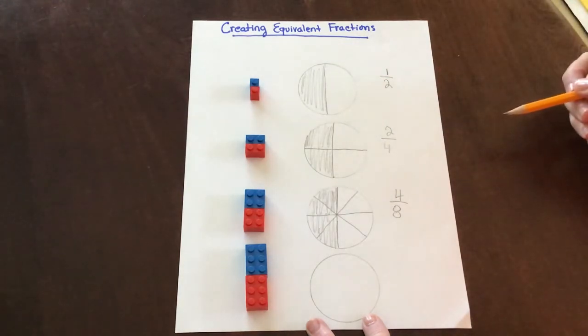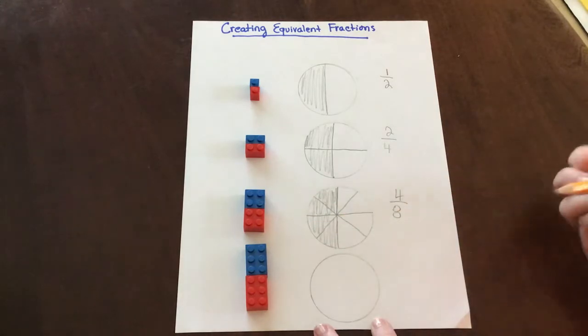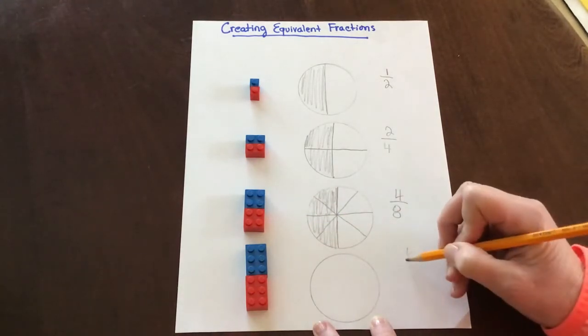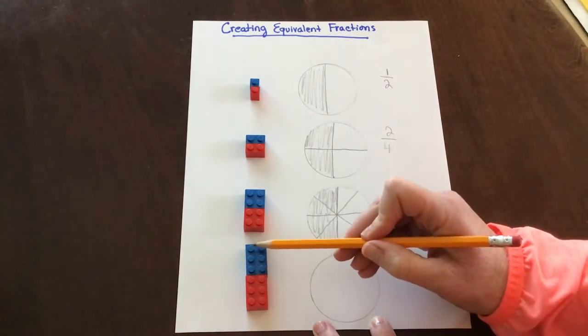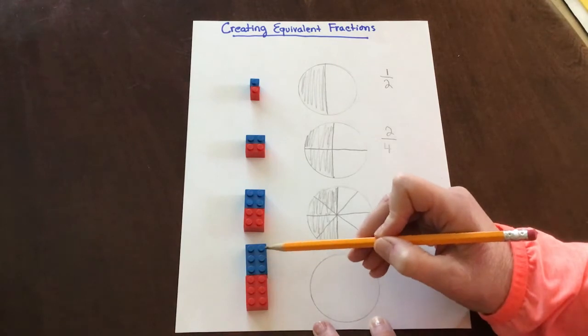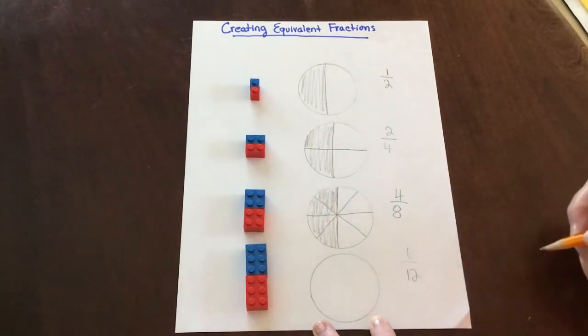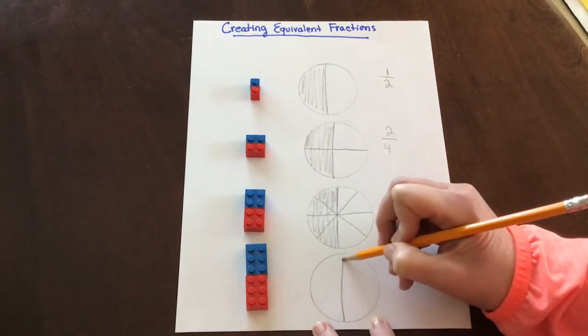Now let's go to our last one. We have 6 as our numerator. And we have 1, 2, 3, 4, 5, 6, 7, 8, 9, 10, 11, 12. And now we're going to represent that in our circle.